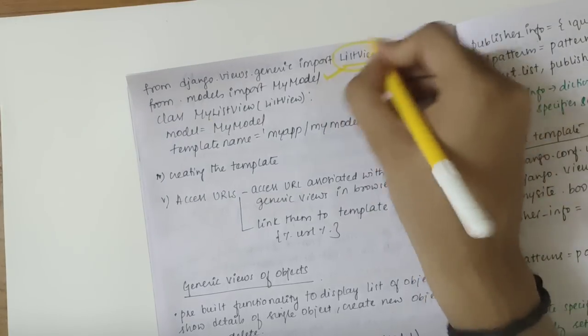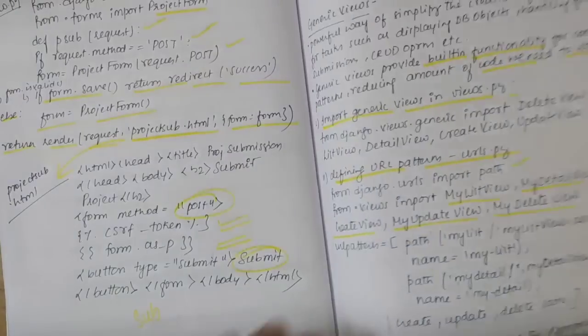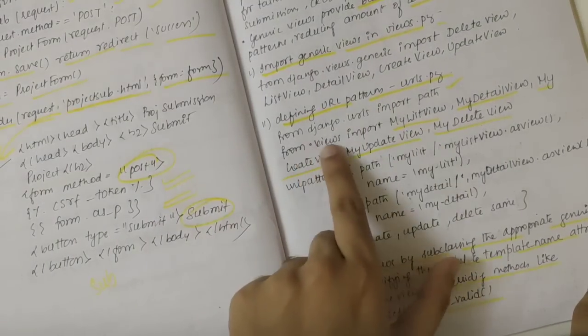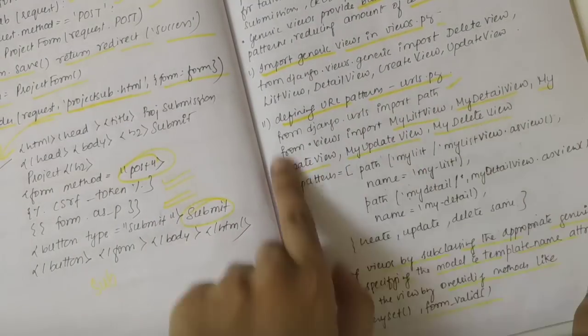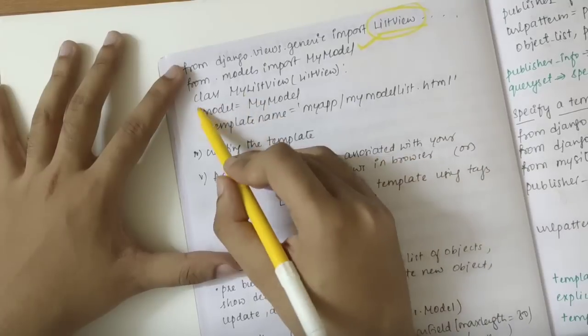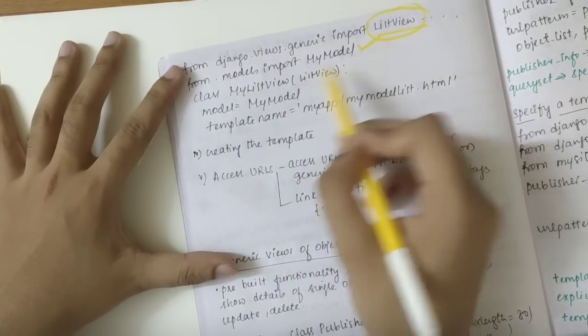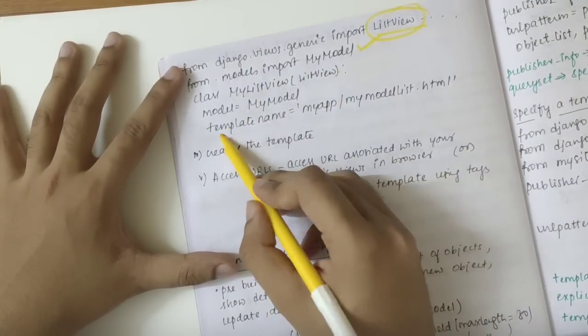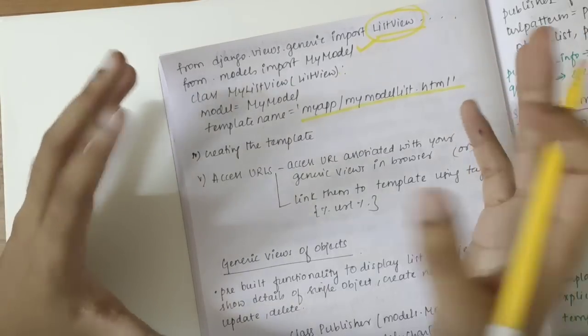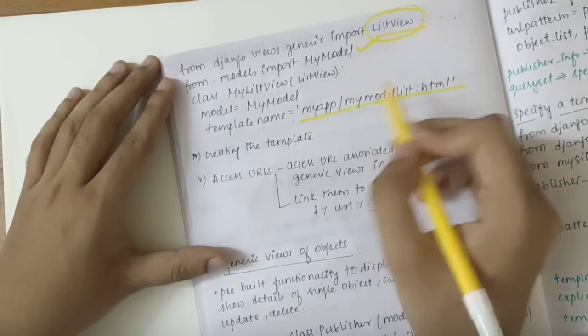Firstly we took the MyListView part. Here we had decided that we'll create MyListView, and different classes and functions would be created. So these five views you will be specifying in the views part. Okay, we'll look into it one by one. So class MyListView, model is equal to MyModel, and template_name is equal to, here you are specifying the entire configuration, the entire URL.